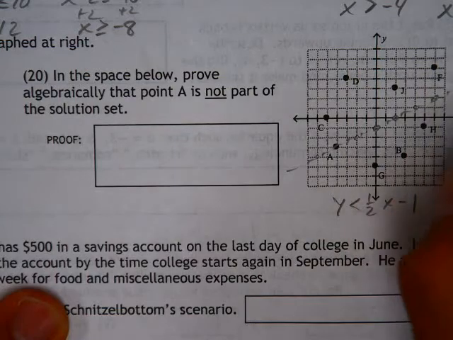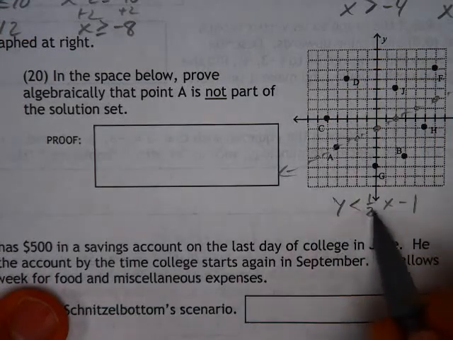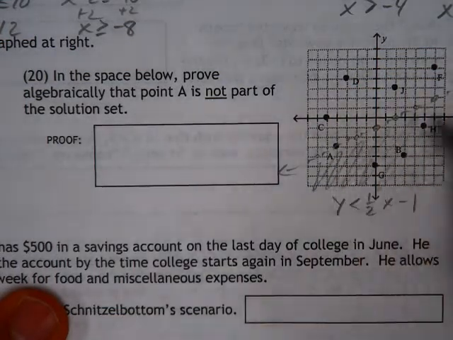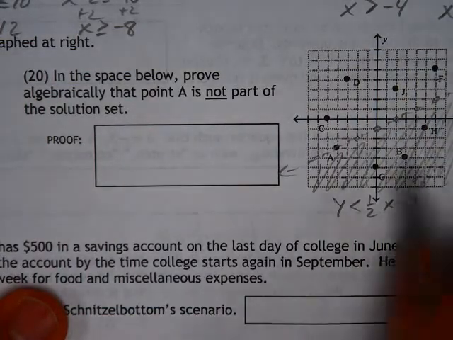So do we want to include A in our solution set? Well, I'm glad you asked. We'll have to get back to that. Don't interrupt. Y is less than. That means we're shading this direction, okay? So anything in the shaded region is part of our solution set.